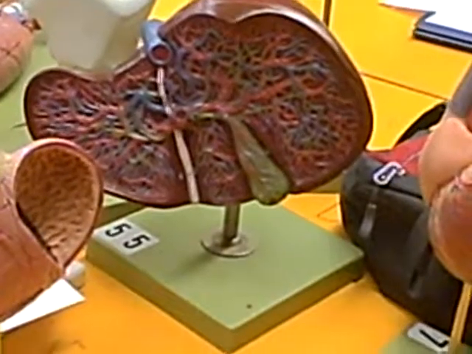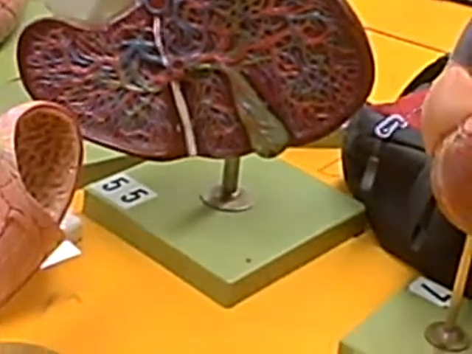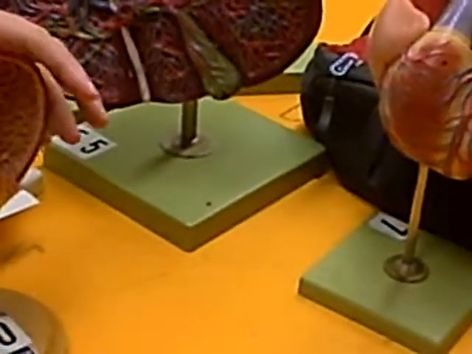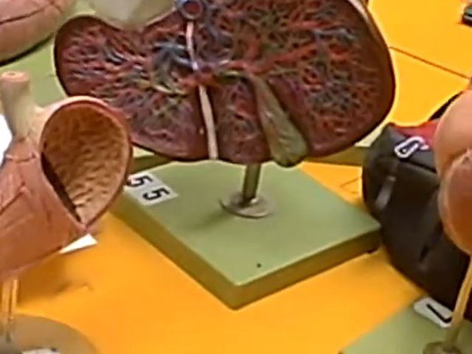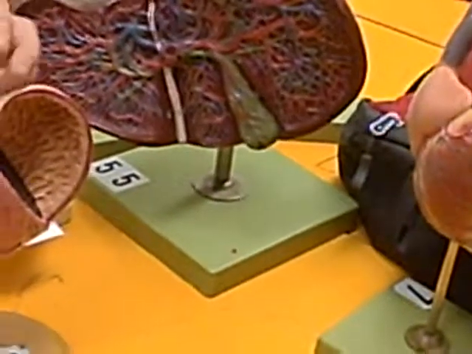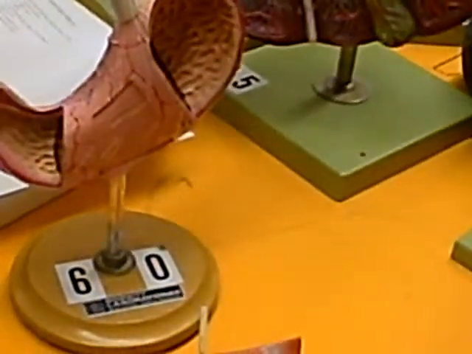And this is the stomach? Yeah, the stomach is one of the easiest models. It'll be there, but it's super easy. This is your esophagus standing up here.